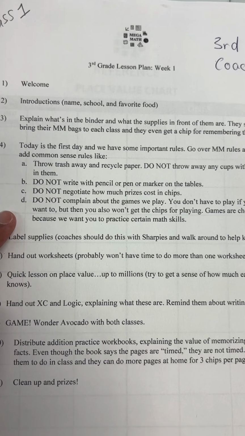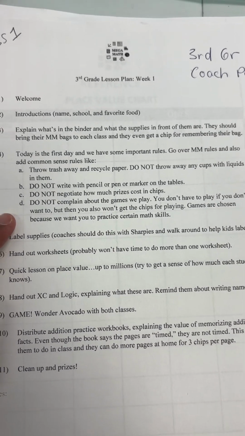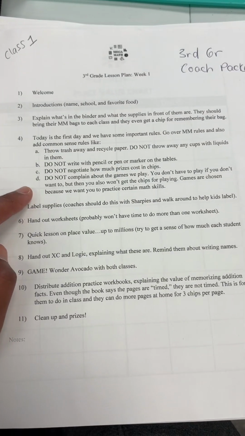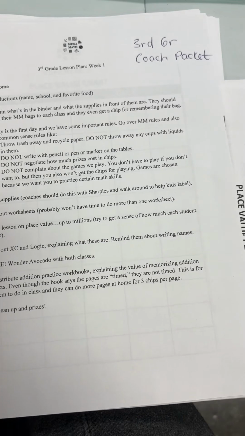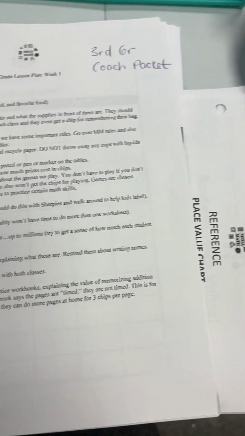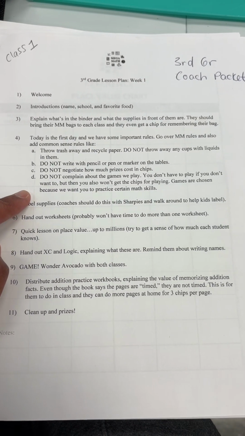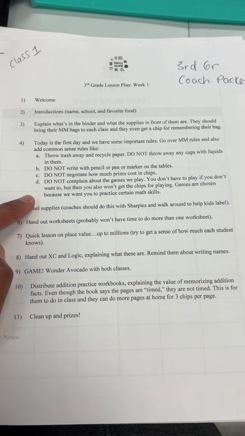And we really don't like complaining about the games. Usually we don't actually get complaints about the games, but once in a while there will be a kid who either doesn't want to play, and that's fine. They don't have to play if they don't want to. And usually we can just give them a tangram or some other activity, or they can work on worksheets.